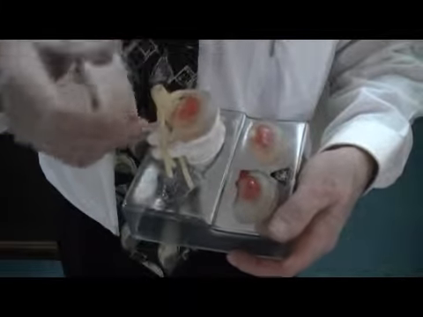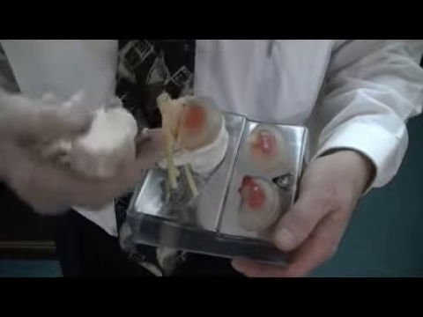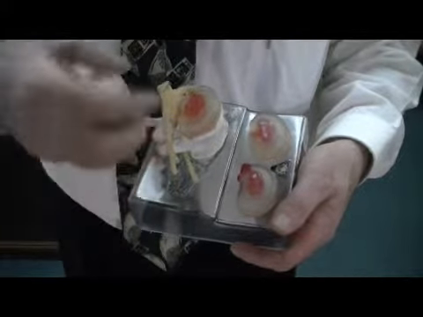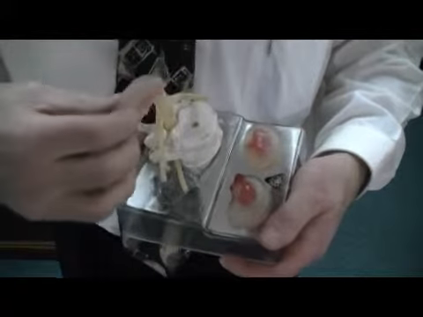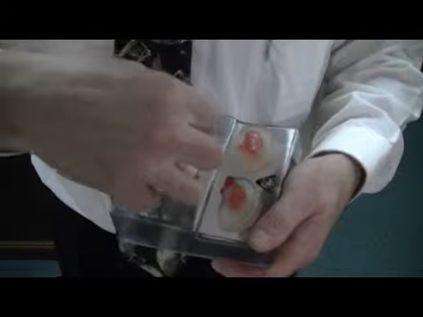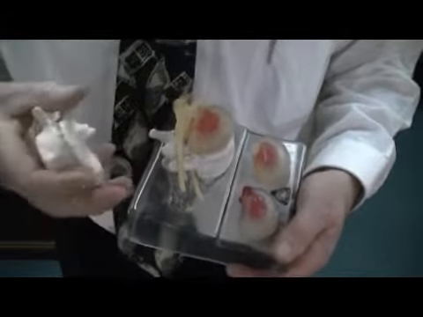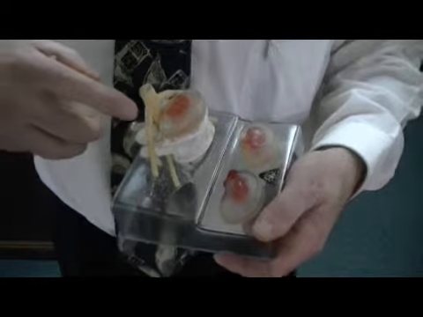There are actually thousands of attachments of Sharpey's fibers into the end plate of the bone above and the bone below. So the disc cannot slide around. That is a misnomer. Some people think that the disc can slide around and you can have a slipped disc, but that is not the case.